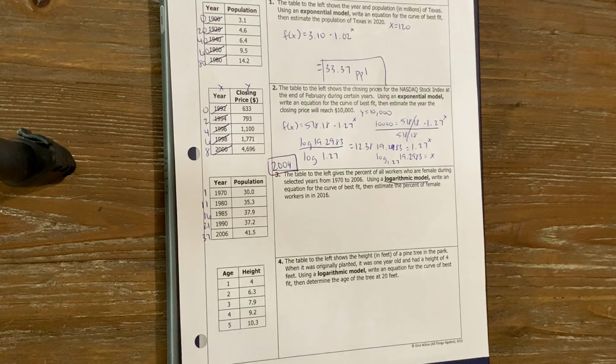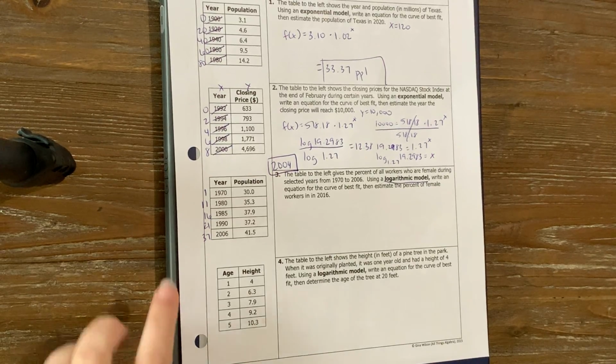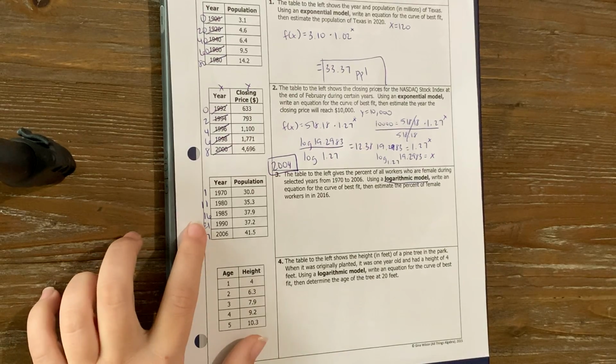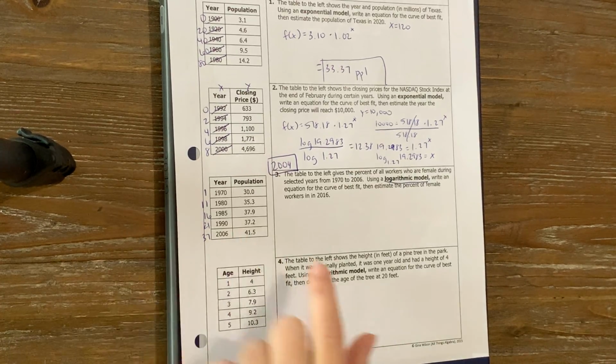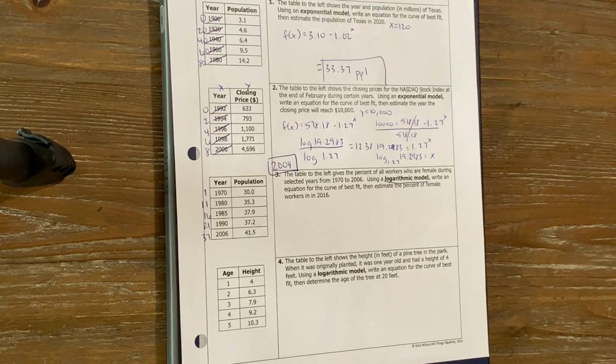Okay, so then you go to stat edit, you type all that in. I'm just going to type it in to make sure because I didn't type in the other two. 21 and 37. And then we have 30, 35.3, 37.9, 37.2, and 41.5. Okay, and then we are going to go back to stat.